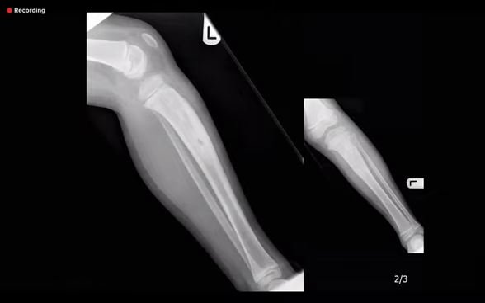So the lateral demonstrates similar findings of a lucent lesion. It has a partially sclerotic border, with the more anterior border less well defined. There's increased cortical thickness within this area, and I think there's also increased sclerosis more inferiorly.